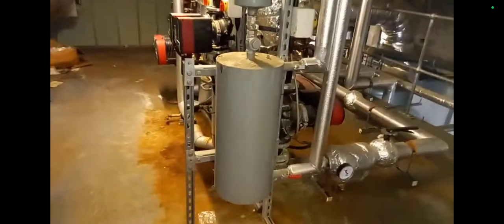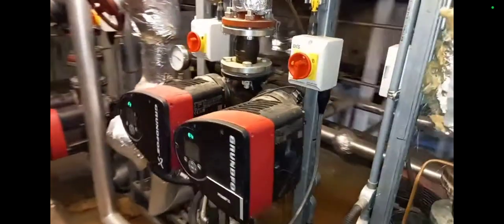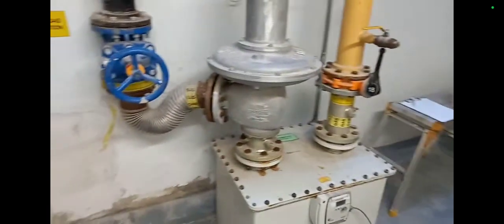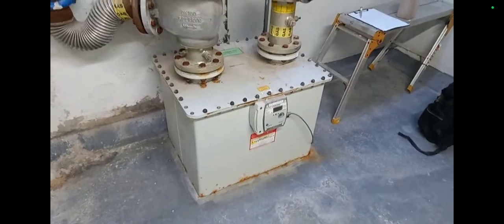Then round here we've got dosing pot and pumps as well, Magna pumps. Okay, then round here we've got a lot of cold water storage tanks, a gas meter, huge gas meter. That feeds my boilers and my CHP. And a huge regulator on it, my pipe work. Yeah, and there is no end to these cold water storage tanks.